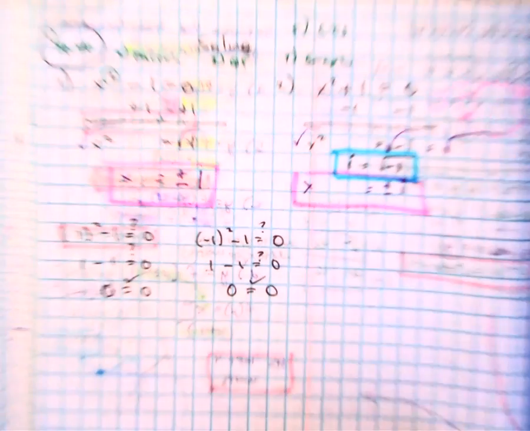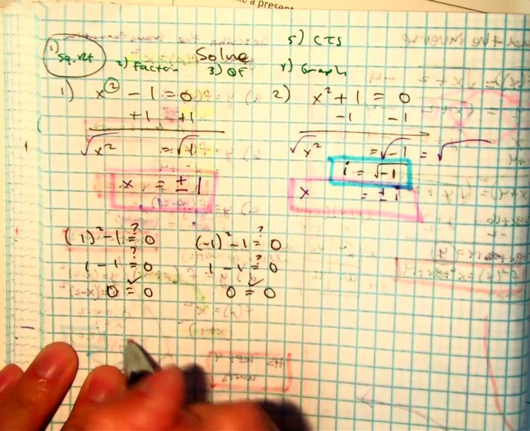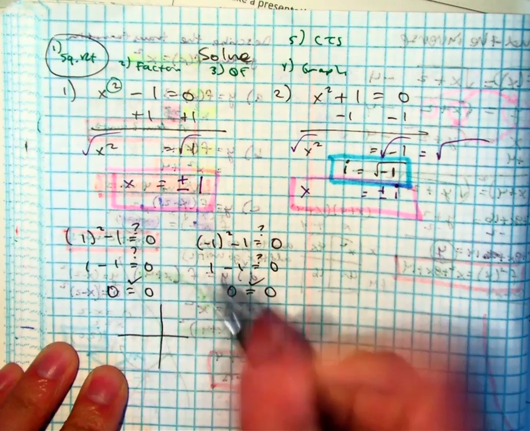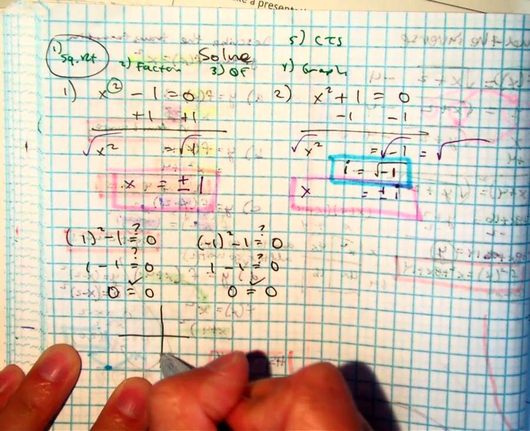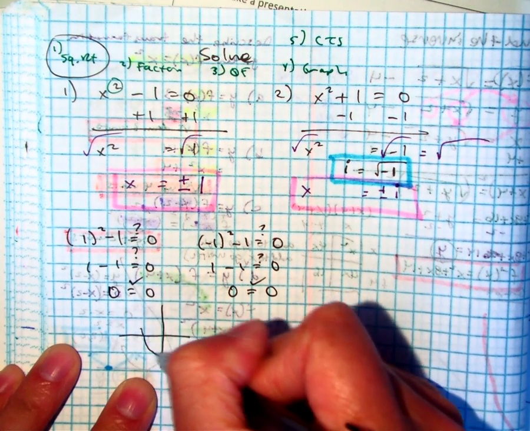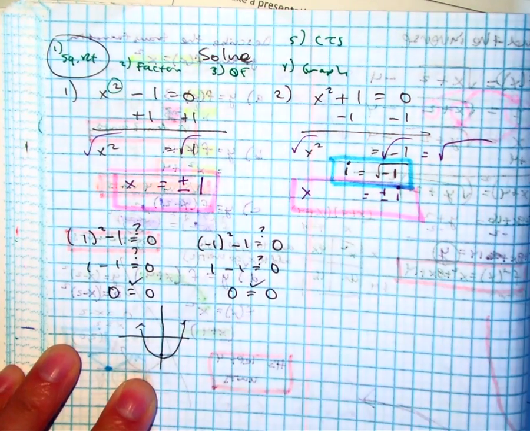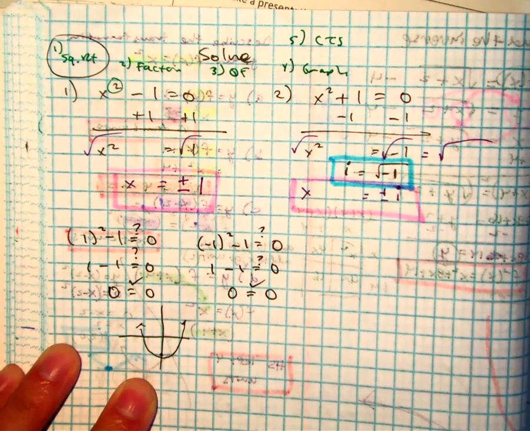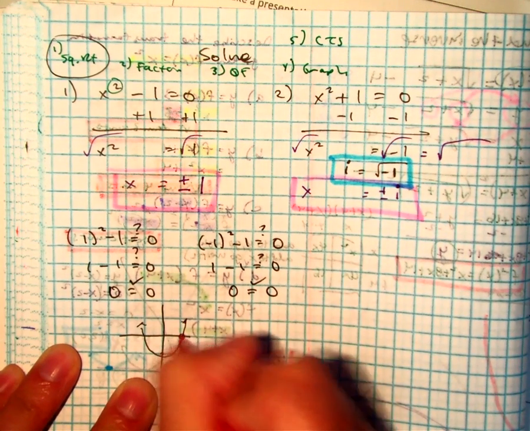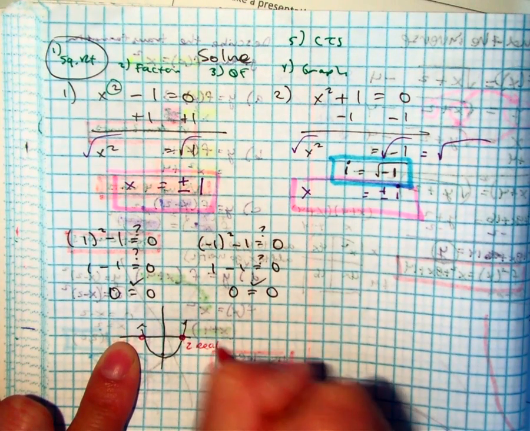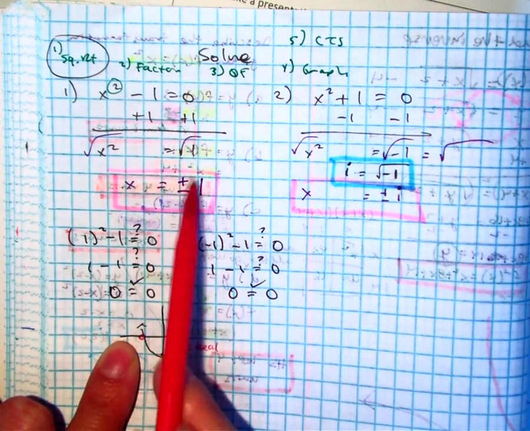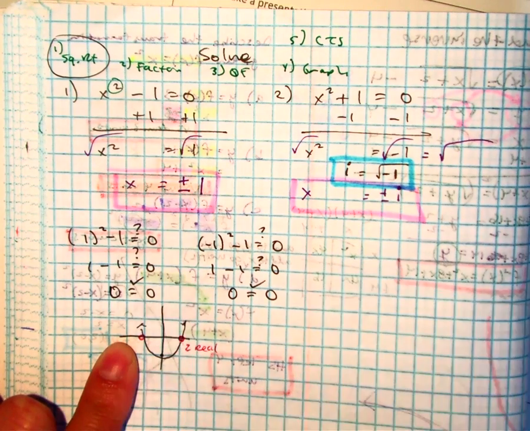What does that mean? So this is algebraically. If you looked at it graphically, this transformation means what, class? That's correct. It's going to go down from the parent function 1 unit. And we've talked about before how basically this crosses the x-axis twice. These are called 2 real solutions. Plus and minus 1 are real solutions.